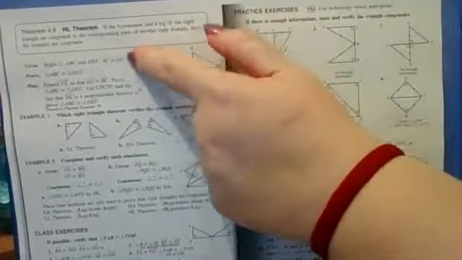Turning the page, we get to hypotenuse leg theorem up here. This one we do need. We need all of it. We don't have a shortcut for this one. And the reason we don't is because if we tried to make a shortcut for it, it would end up being angle side side.